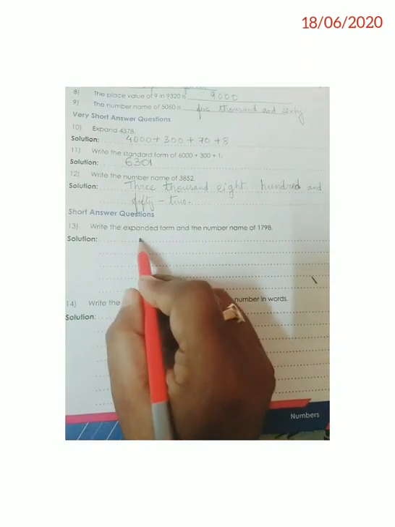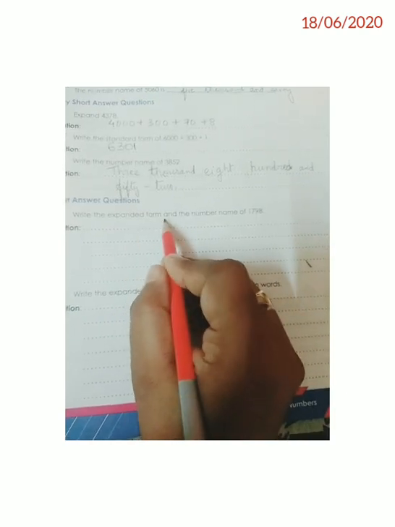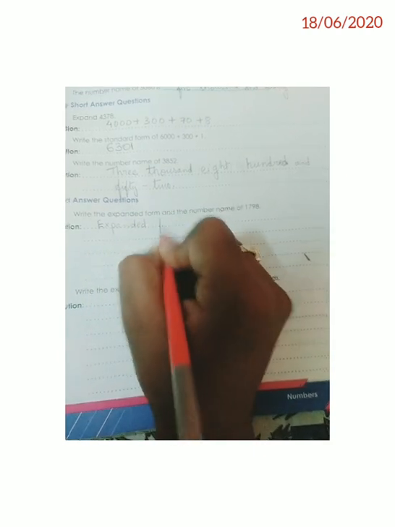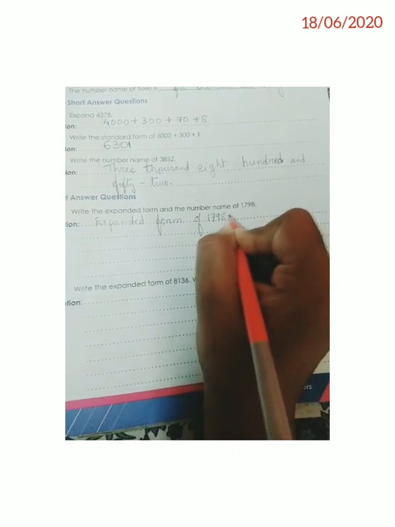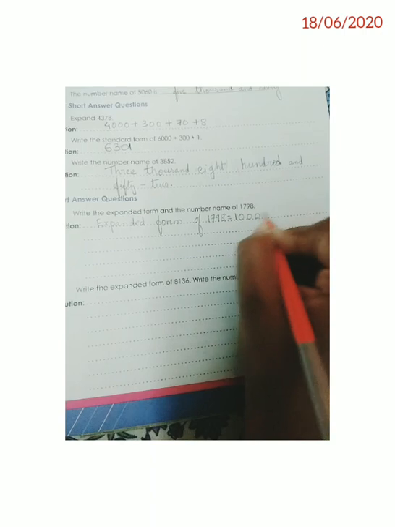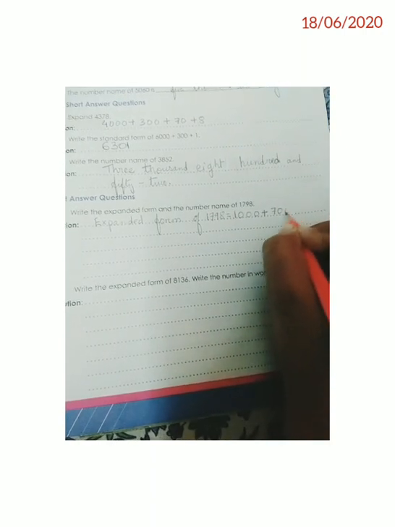Question number 13. Here you have to write the expanded form and the number name of 1798. Okay, so write down like this: expanded form of 1798 is equal to 1000 plus 700 plus 98. Okay, now let's write down the number name.